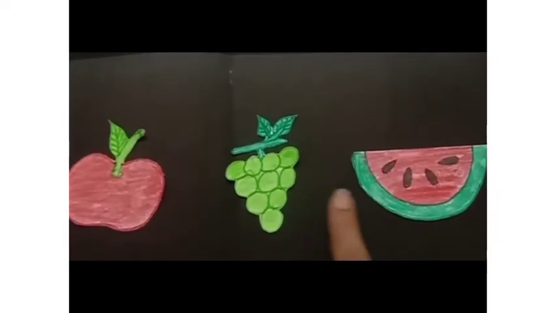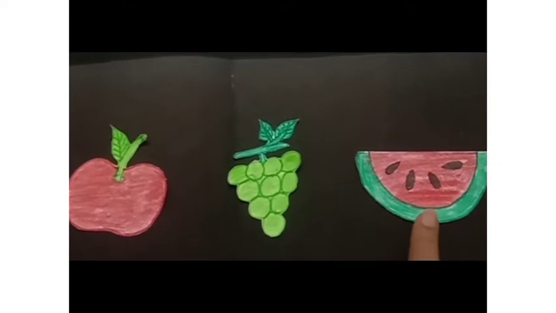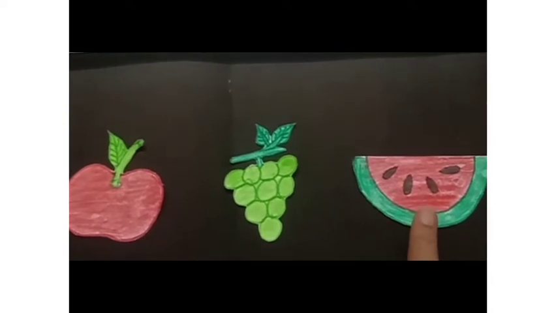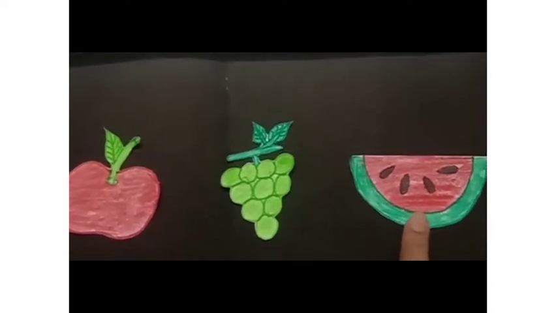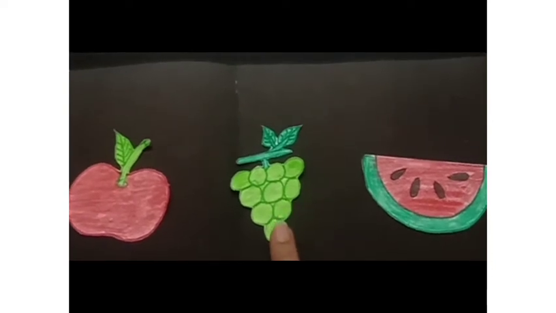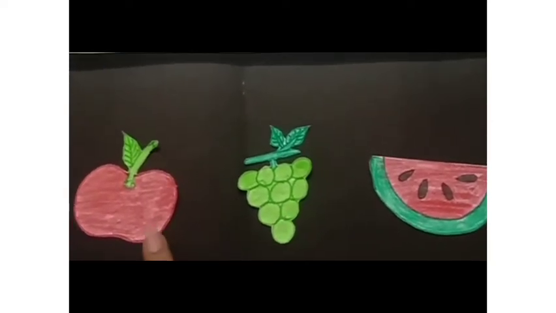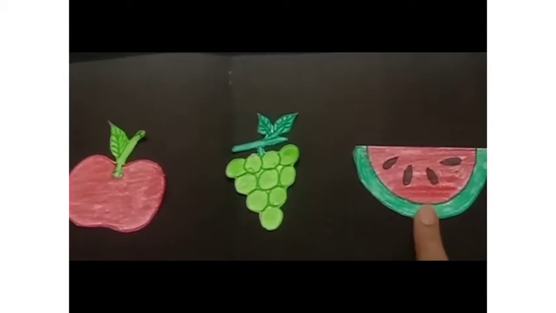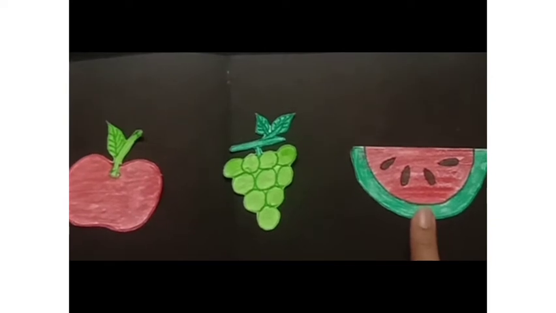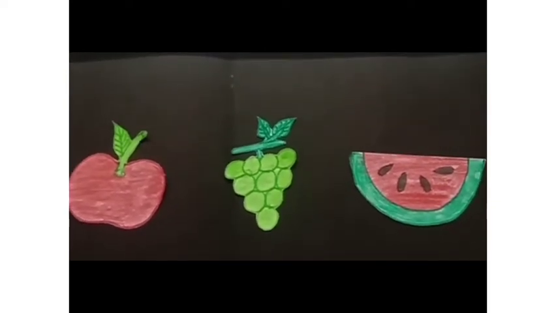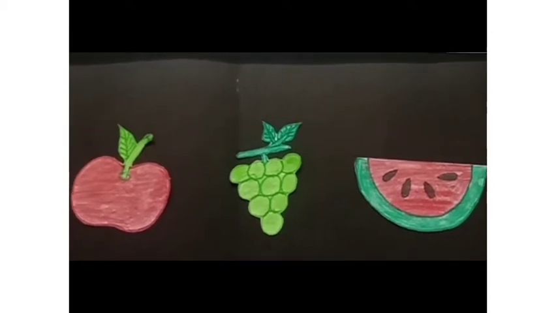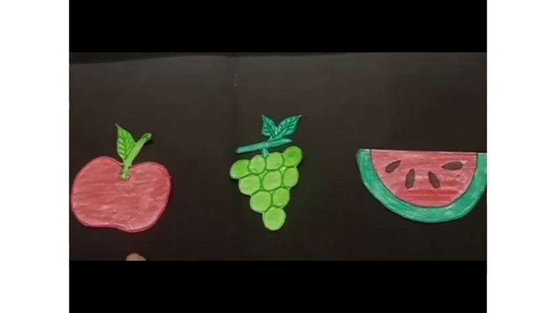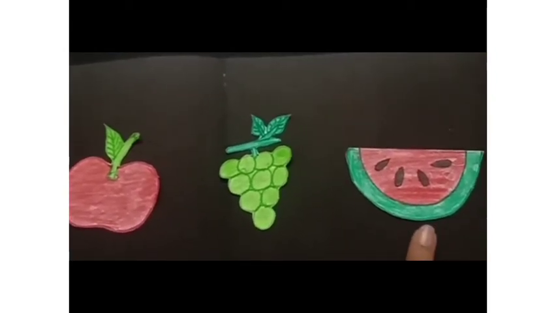Kids, which fruits are these? Yes, this is an apple, grapes, and watermelon. As you can see, grapes are placed after an apple and grapes are placed before watermelon. So kids, we can say that grapes are in between of an apple and watermelon.